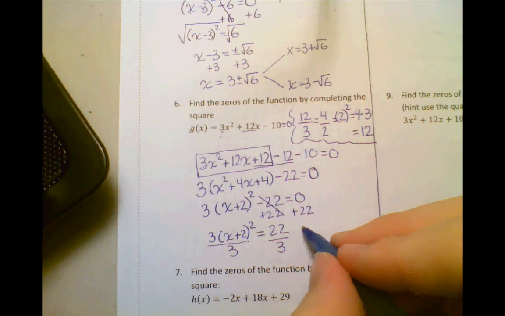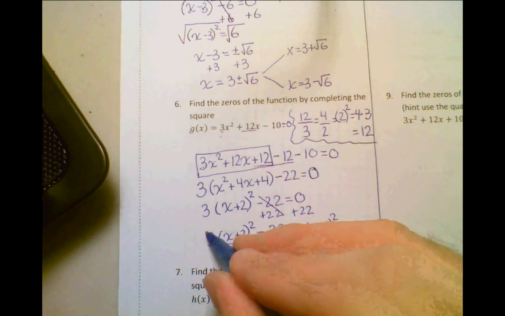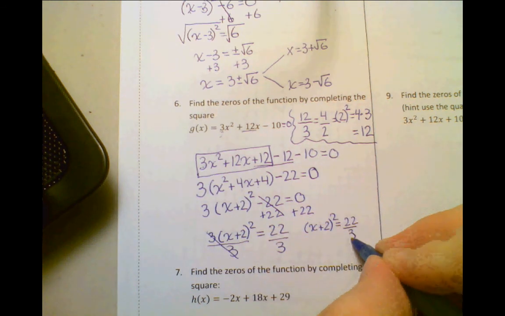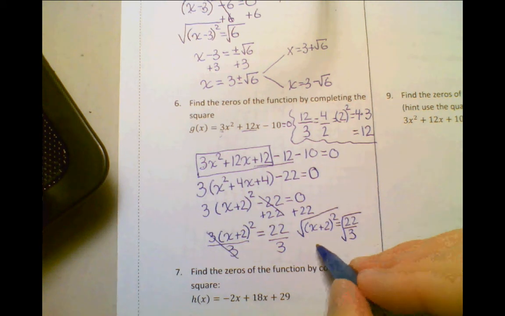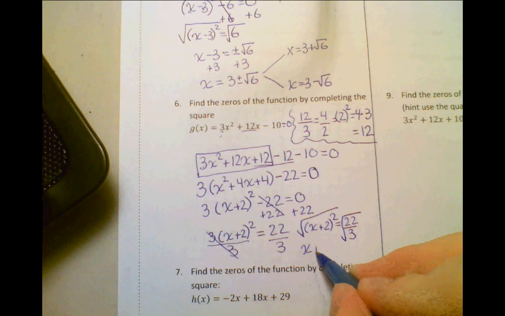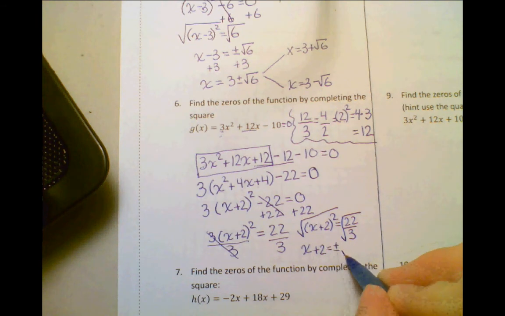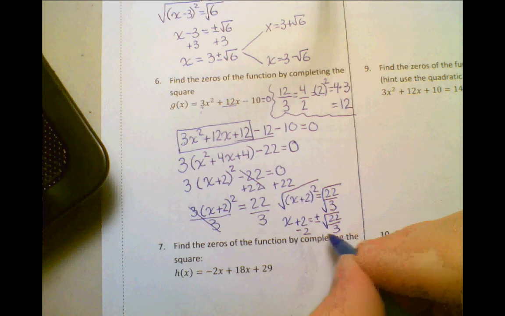Then we get (x + 2)² = 22/3. We're going to take the square root. I'm realizing now I probably should give you a little bit more room. x + 2 = ±√(22/3). Okay. Now we first have to subtract the 2 from both sides.